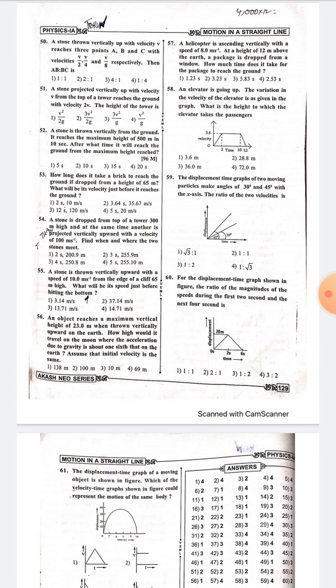A stone is projected vertically up with a velocity v from the top of a tower and reaches the ground with velocity 2v. The height of the tower is? So u is equal to v and the final velocity is 2u, and v square minus u square is equal to 2gh, because we are taking g as positive. Here the body is falling downwards, so we will take g as positive.